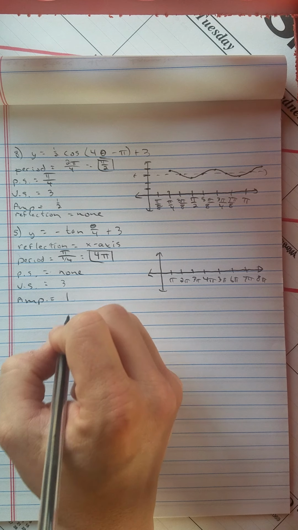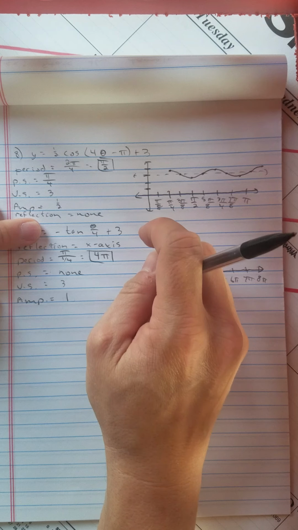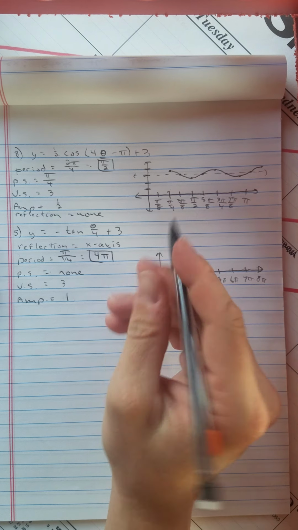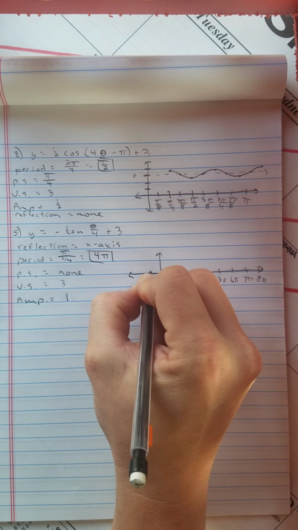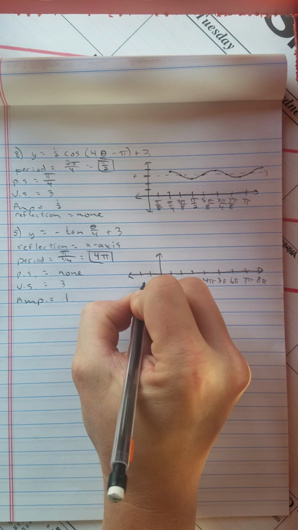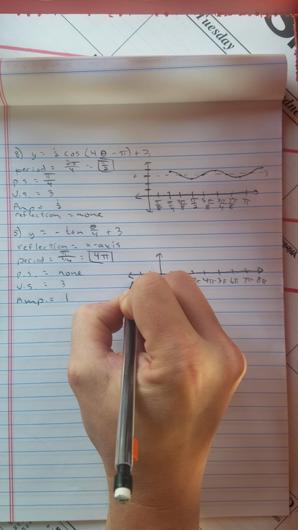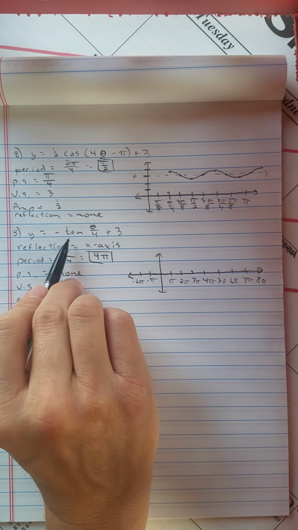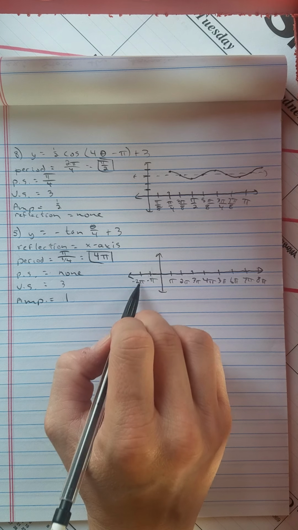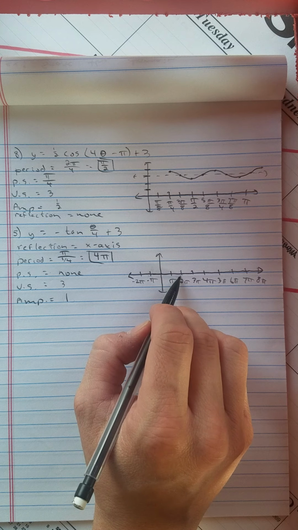All right, now what it boils down to, you guys, is simply remembering what the parent graph of the tangent curve looks like. The parent graph of the tangent curve is when you use 2 units to the left of the origin, so in this case negative pi and negative 2 pi. What we want to remember is this: for the tangent curve, the asymptotes are at negative 2 units on my x-axis and positive 2 units.